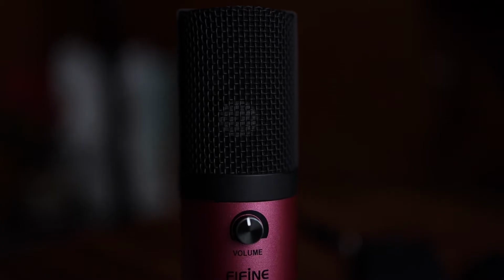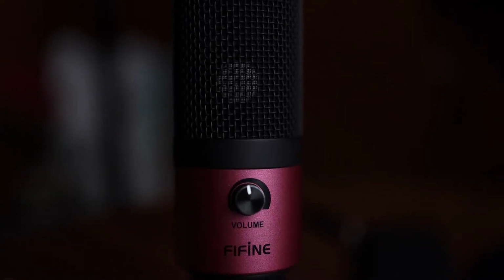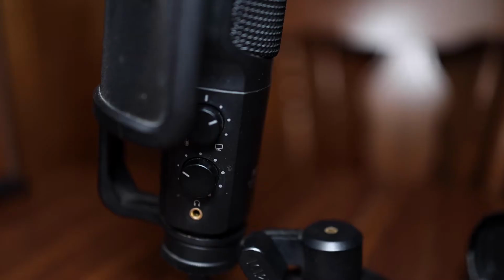The second thing right off the bat when you're looking at these two microphones: the K669 has a volume indicator which actually indicates gain. On the Rode NT USB, there are two knobs.